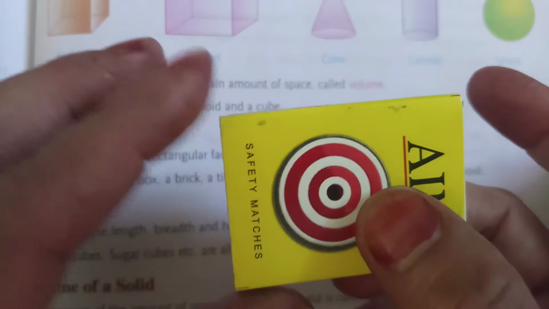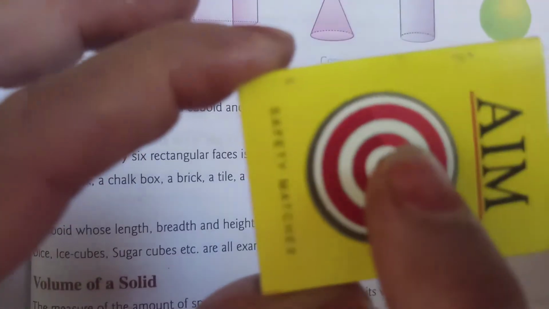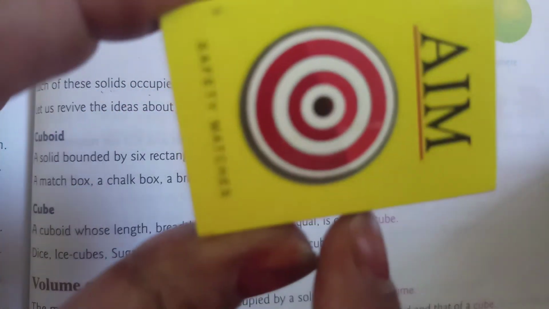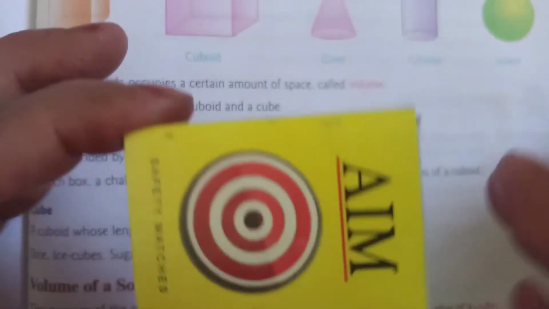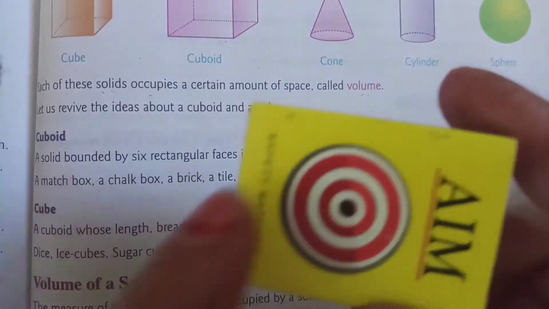If you are going to count the faces, this is known as a face. Count the faces: 1, backside 2, down here 3, this is 4, right side 5 and this left side 6. So it has 6 rectangular faces. The shape is rectangular.